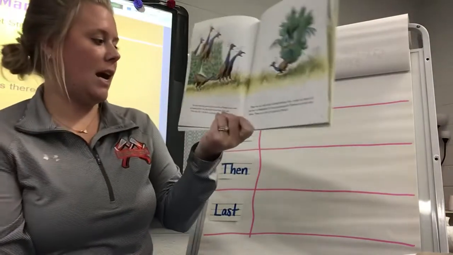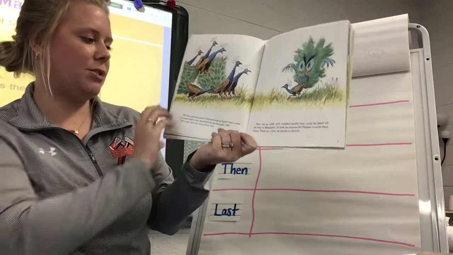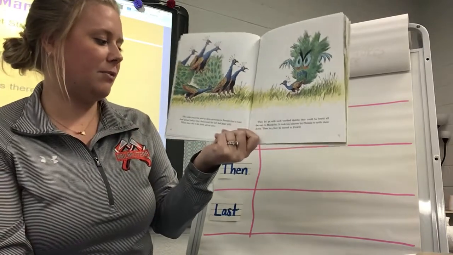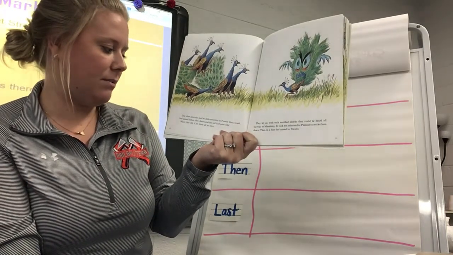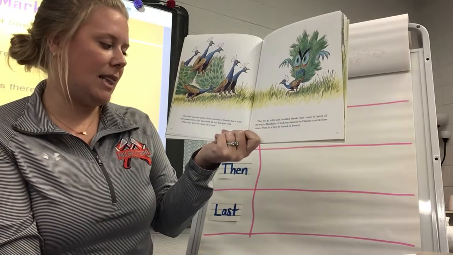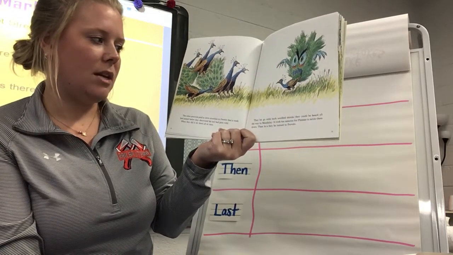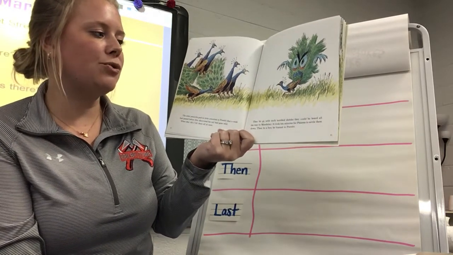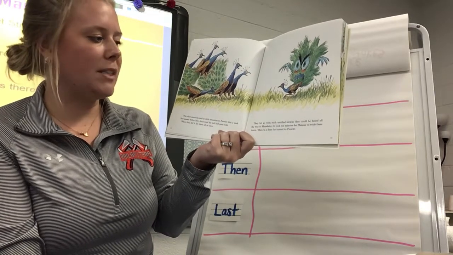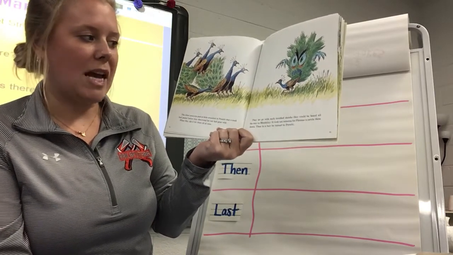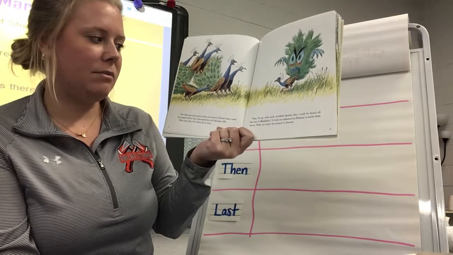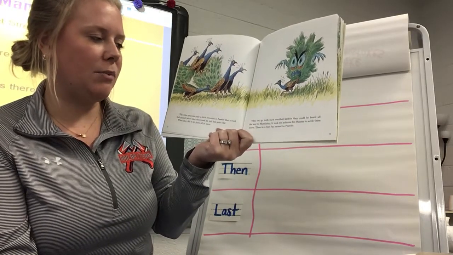The other peacocks paid so little attention to Prewitt that a week had passed before they discovered his tail had gone wild. When they did, it hit them all at once. They let go with such terrified shrieks they could be heard all the way to Mandalay. It took 10 minutes for Phineas to settle them down. Then, in a fury, he went to Prewitt.